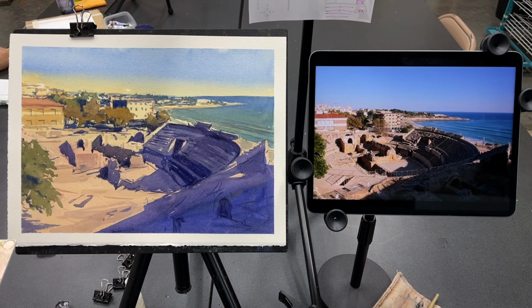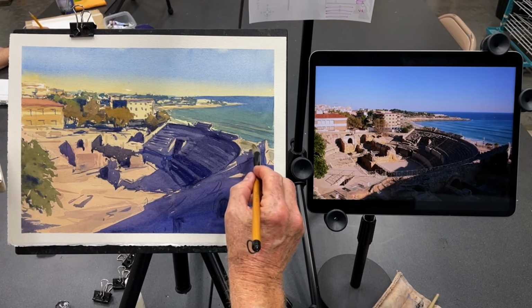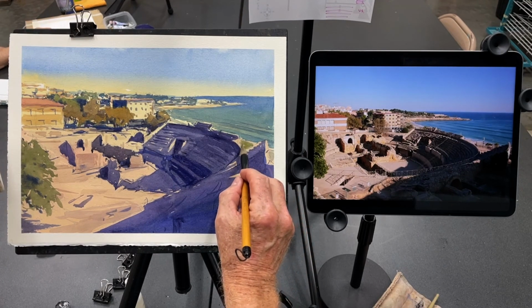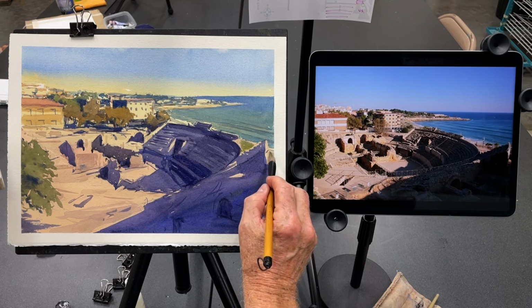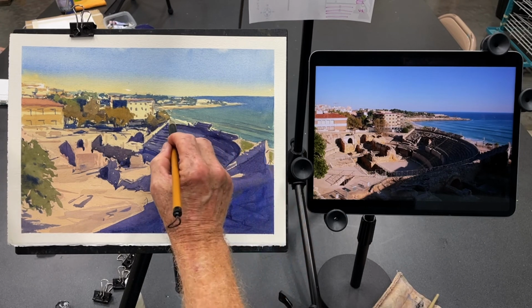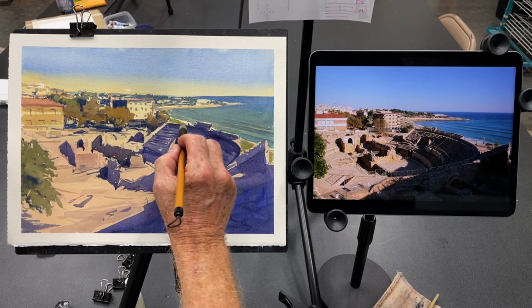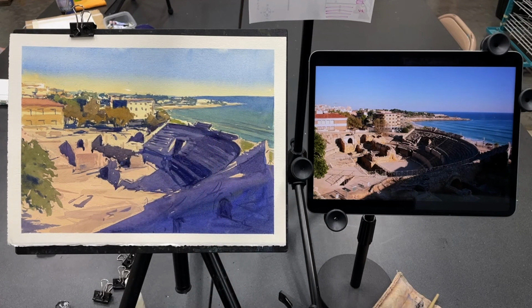And that's why we go to the museum, to see those wonderful differences. So I'm just going to make my beach a little more beach colored. There we go. Just so it was a little bit different.